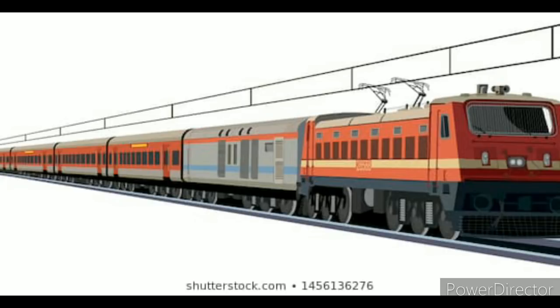The Shatabdi and Rajdhani trains are superfast trains which have a speed of over 100 km per hour. India has luxury trains like the Palace on Wheels and the Deccan Queen. In India, goods are carried by goods trains. Metro trains operate within a city like in Japan, France and Germany. These have trains that run at a speed of more than 400 km per hour. The Bullet train of Japan and the maglev of China are also superfast trains.